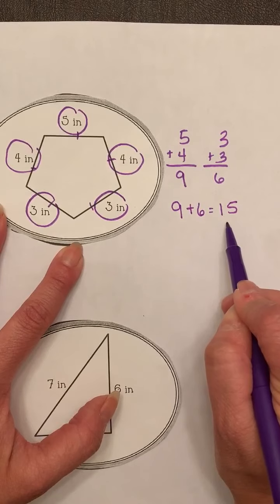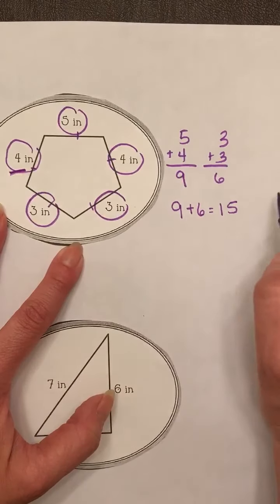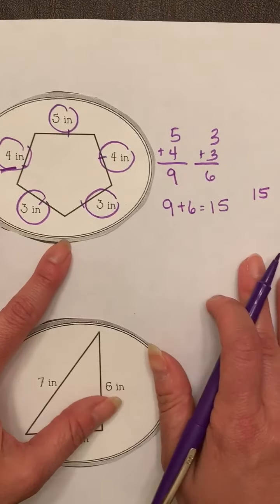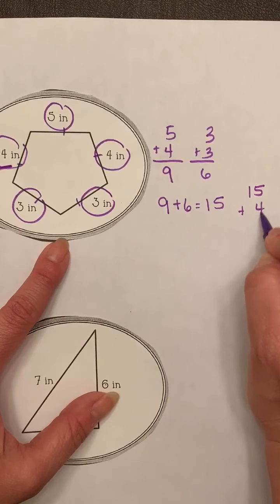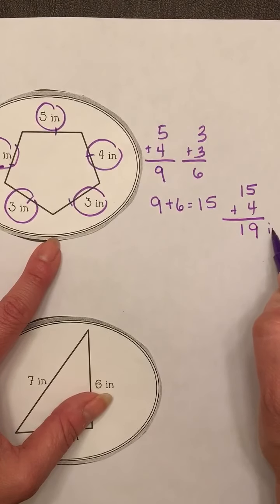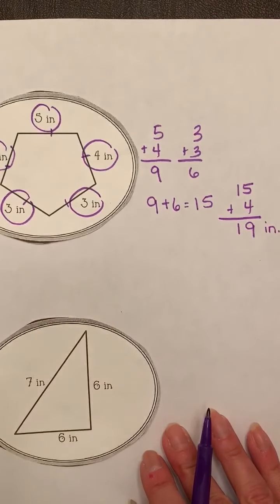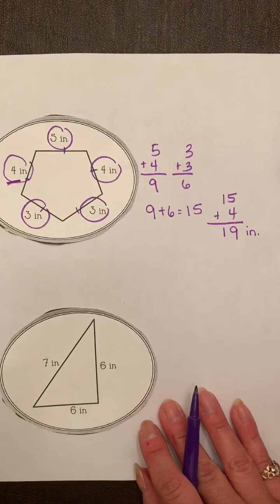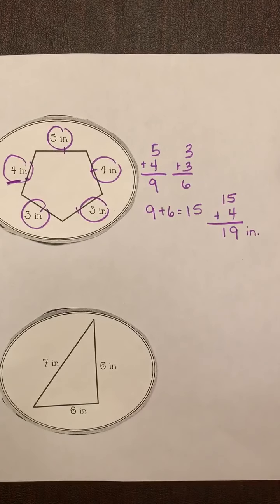Then I'm going to take this number 15, and I still need to add this 4 in. So I'm going to add 15 plus 4. 5 plus 4 is 9, and 1 plus 0 is 1. And I'm going to get my total to be 19 inches. Now that was a lot of work for me to be able to figure out the perimeter. You're going to have to show your work by writing down your equations and adding up your numbers.